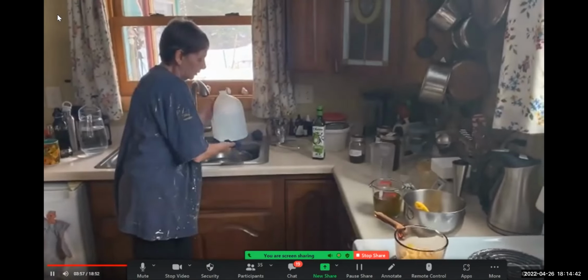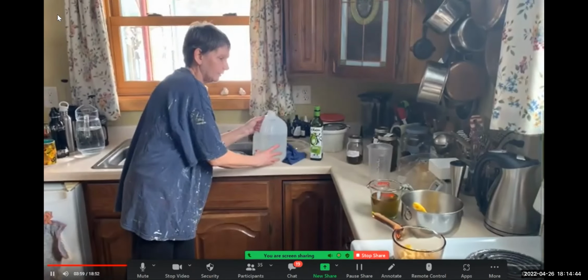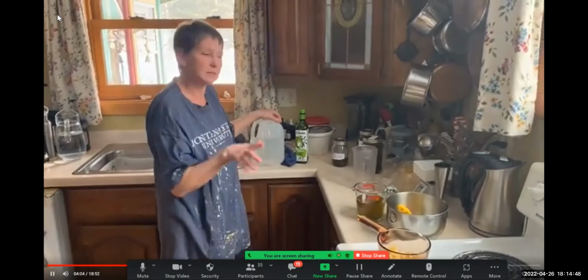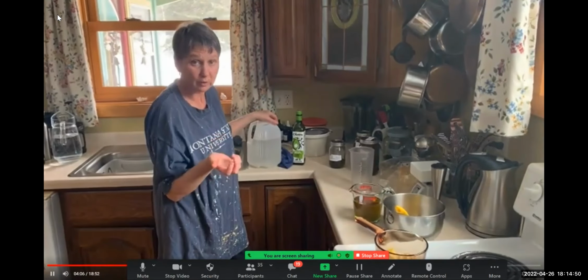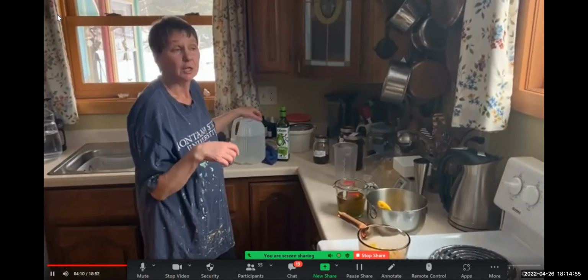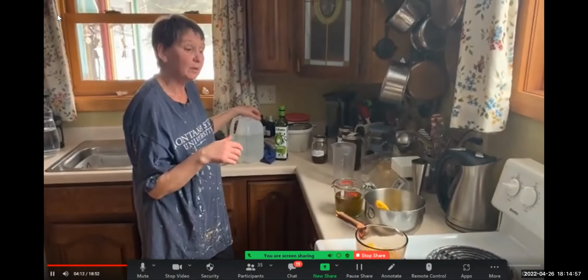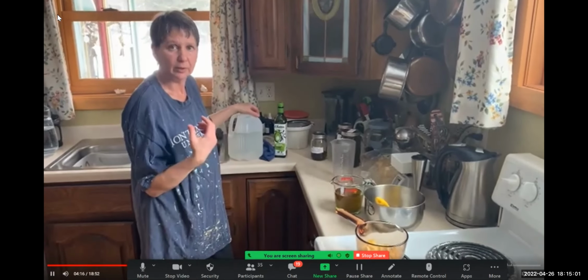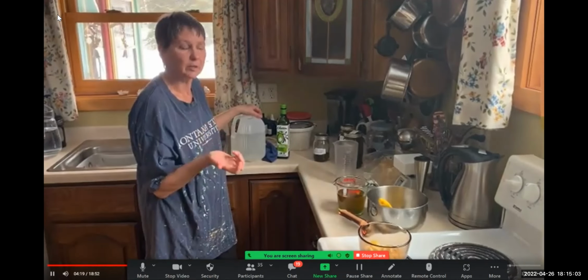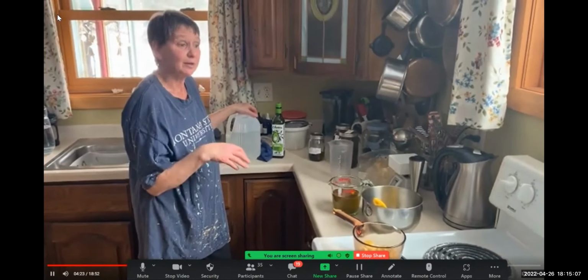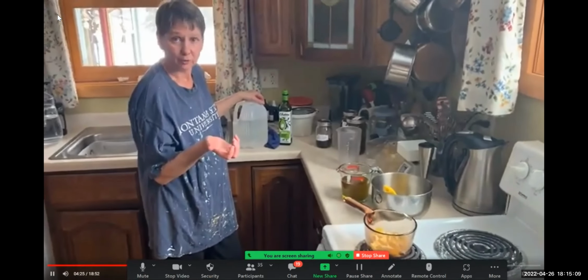It's a little bit warmer than tepid. I've never been able to get a good thermometer read to say it's exactly this temperature for the water, and that's because it changes through the seasons. In the winter time, I find, I don't know if it has to do with humidity or what, but the water needs to be a little bit warmer. And in the summertime, it actually needs to be a little bit colder.